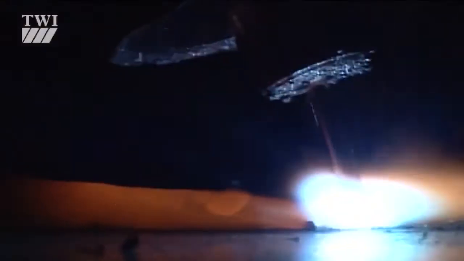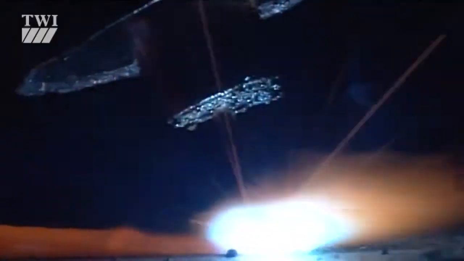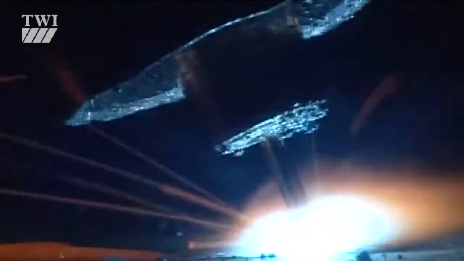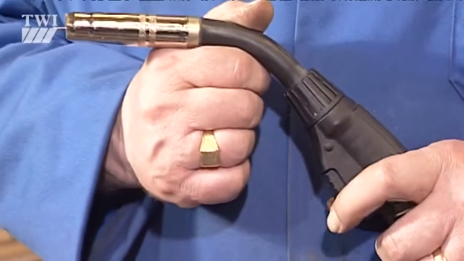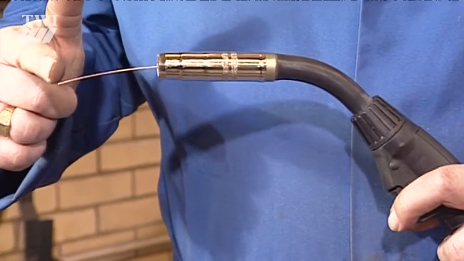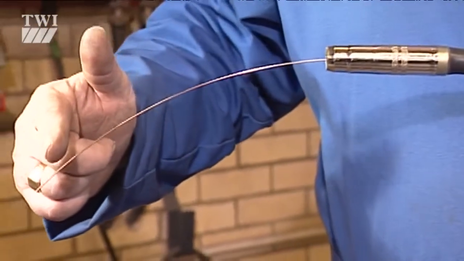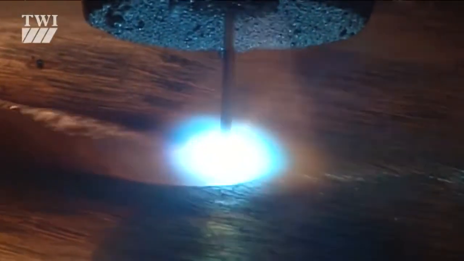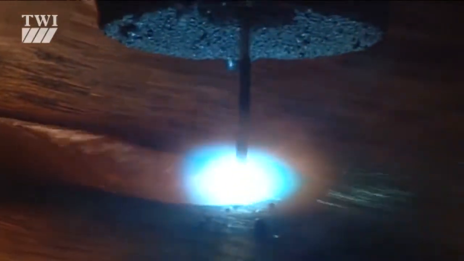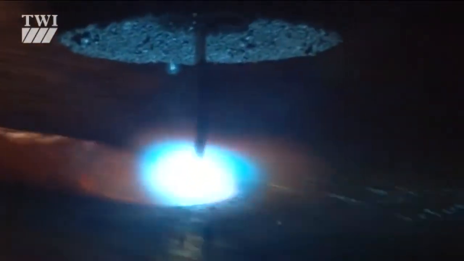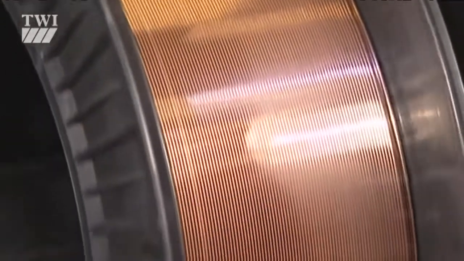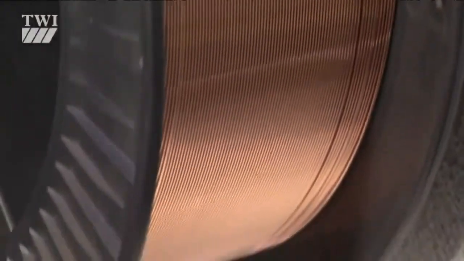The wire serves as the source of heat via the arc at the wire tip, and it's also the filler material for the joint. The wire is fed through a copper contact tube, which conducts welding current into the wire. The weld pool is protected from the surrounding atmosphere by a shielding gas, which is fed through a nozzle around the wire. The wire is fed from a reel using a motor drive as the welder moves the welding torch along the joint line.